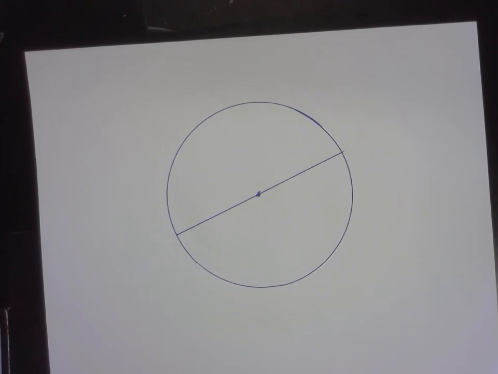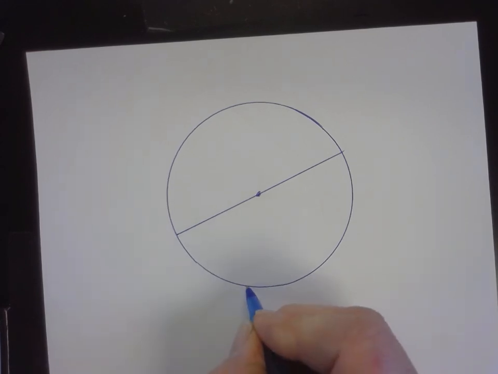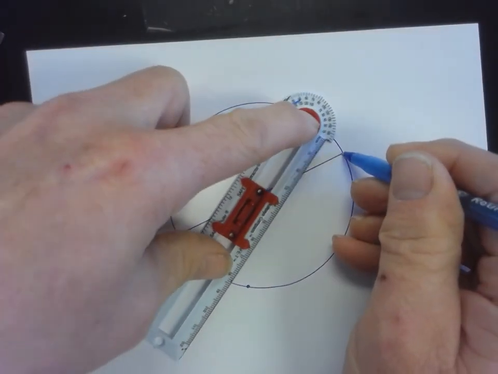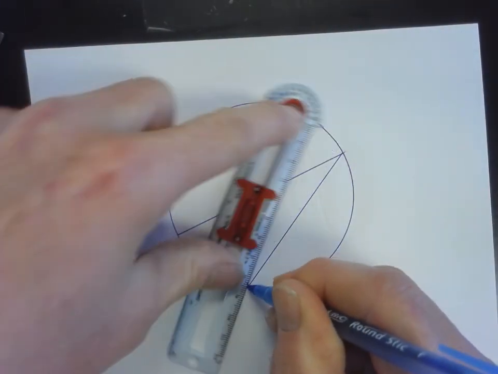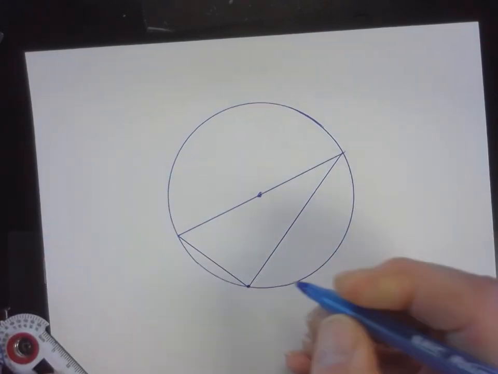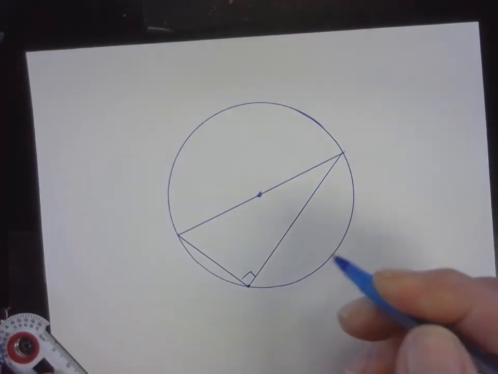So I'm going to show you how to draw a really accurate right angle. Start with a circle. Isn't that weird? Let's draw a right angle. Start with a circle. That's odd. Draw a diameter. Put a point anywhere on the circle that you want. Connect it to the ends of the diameter. Wha-bam! Right angle!